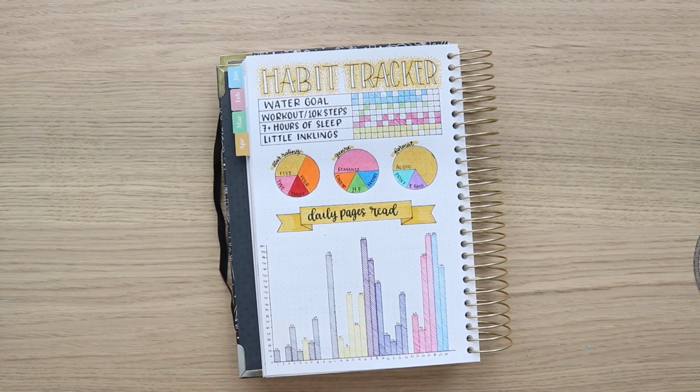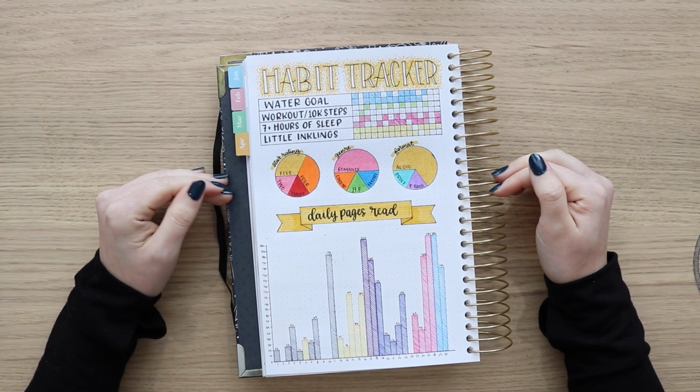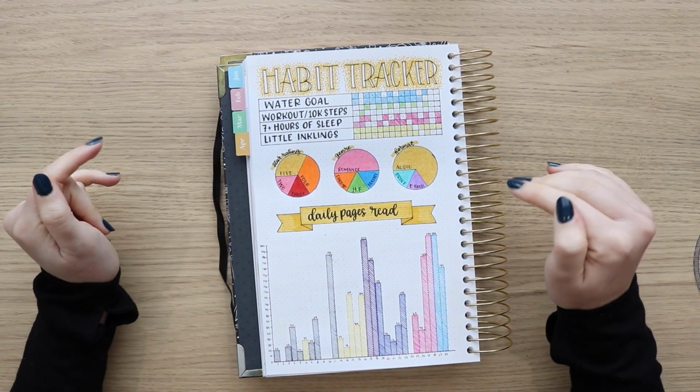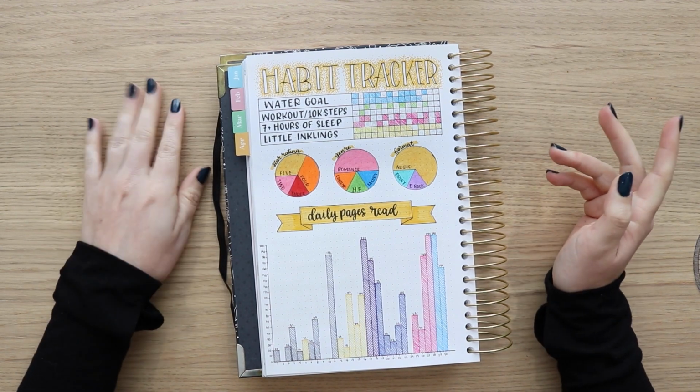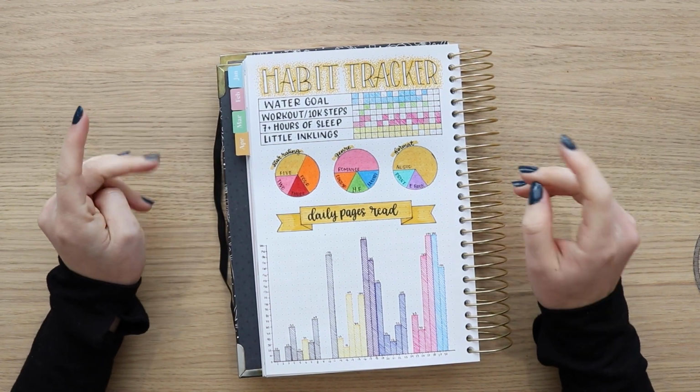That is a look at how I do the pie charts. Like I said, it is like really simple and really easy. I hope that this helped if you were looking at how to do them. If you have any questions, let me know.